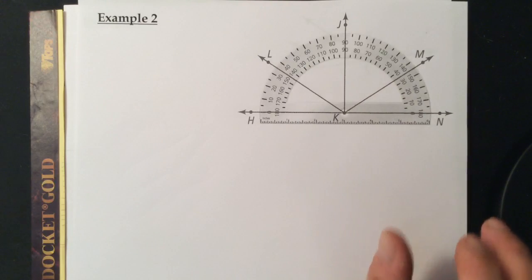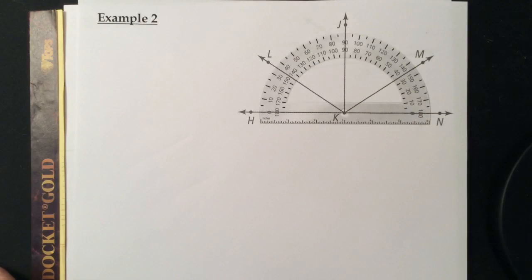Example 2. In this example, you will learn more how to measure angles with a protractor and review classifying angles by their sizes. What are the measures of angle LKN, angle JKL, and angle JKN? Classify each angle as acute, obtuse, right, or straight.